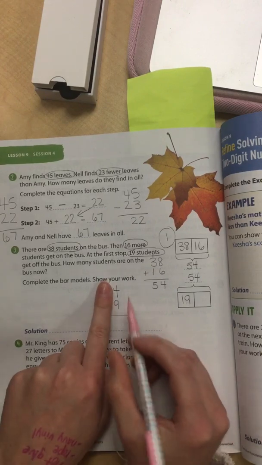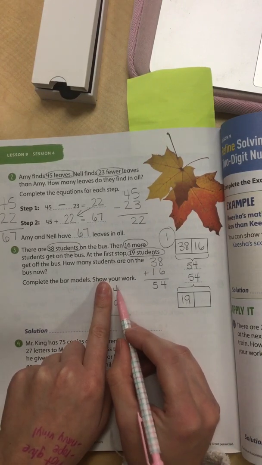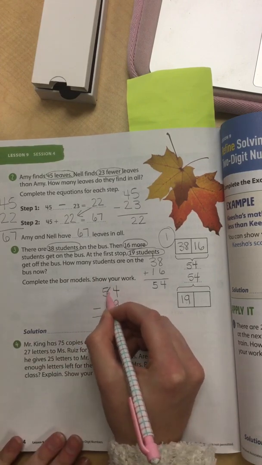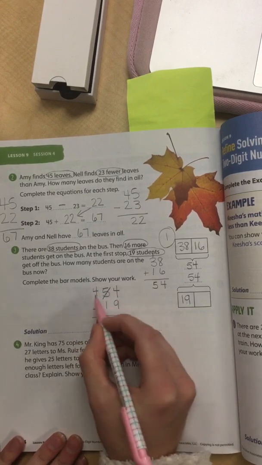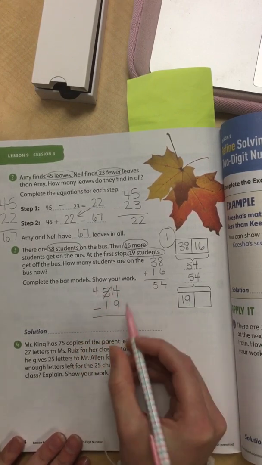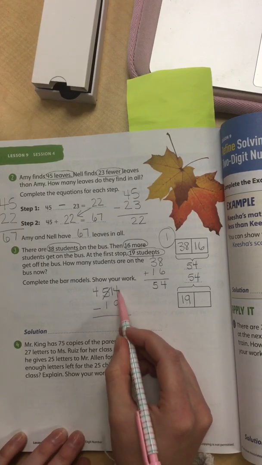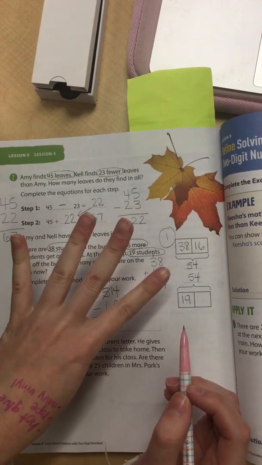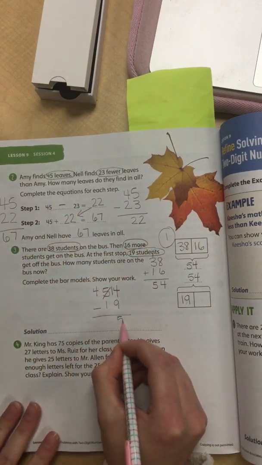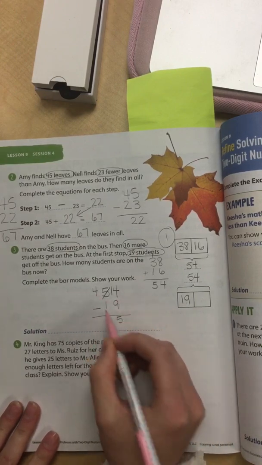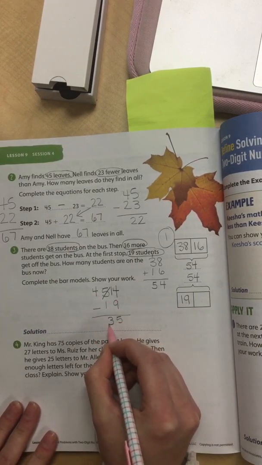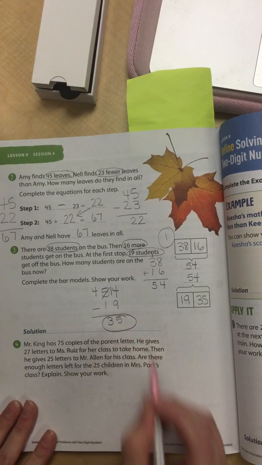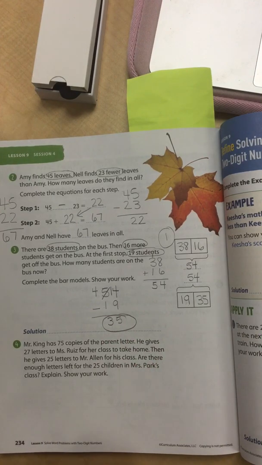I'm going to start with my ones, more up top, don't stop. More on the floor, go next door and borrow some more. So I'm going to go next door. My 5 becomes a 4 because I'm taking a 10 away. I'm moving it over here. I'm going to go ahead and count up from 9 to get to 14. So 9, 10, 11, 12, 13, 14. It took me 5 jumps to get to 14. And then 4 minus 1 equals 3. So how many students are on the bus? I have 35 students. 35 students.